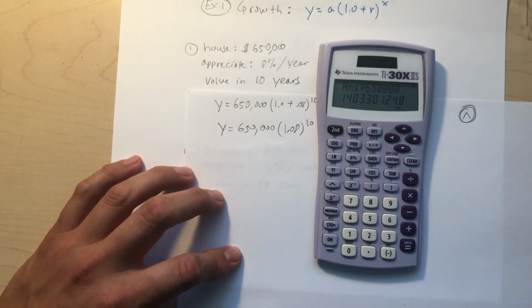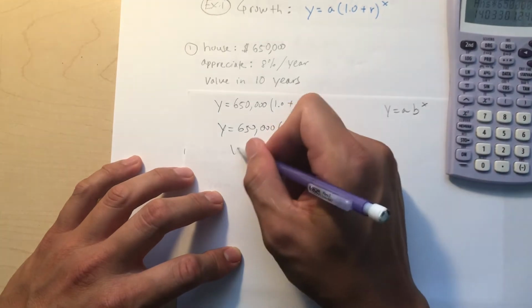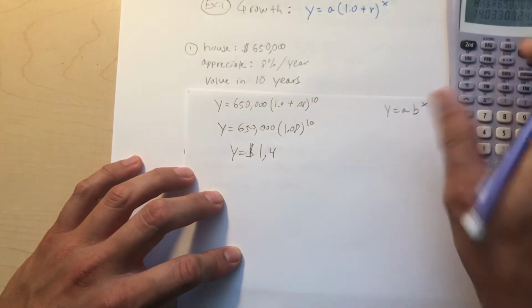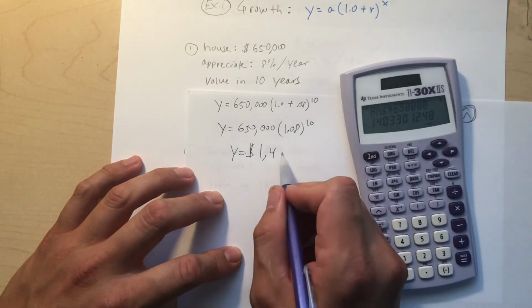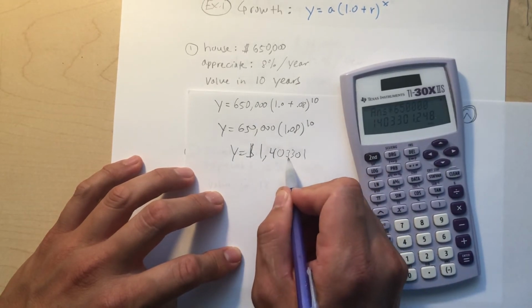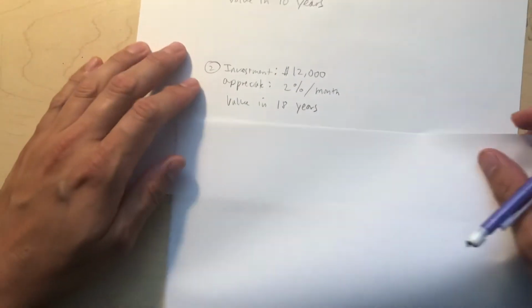And then my answer is going to be $1.4 million. So y is equal to 1. I'll just write the whole thing there. 1403301. There you go. All right, let's go and do number 2.